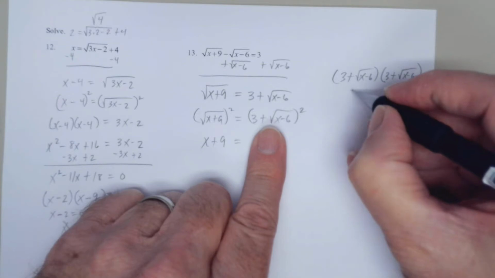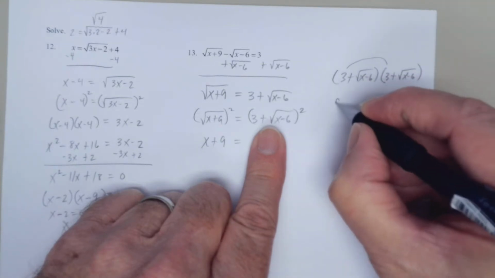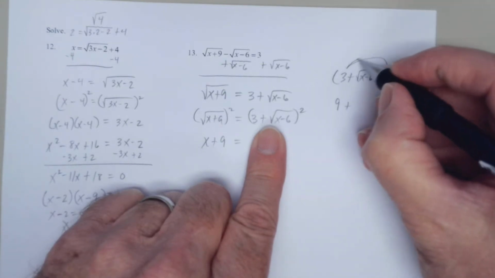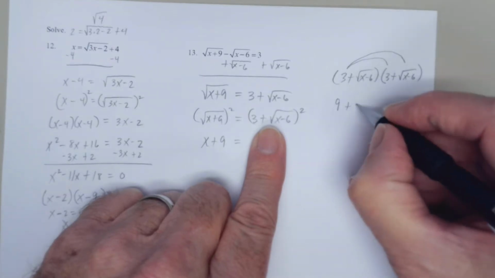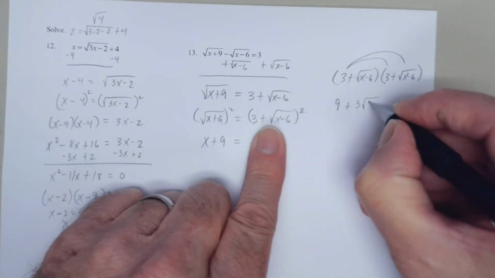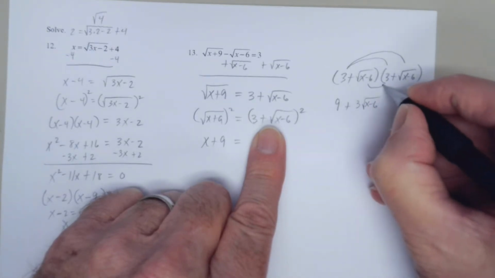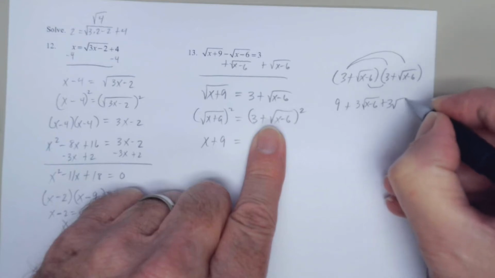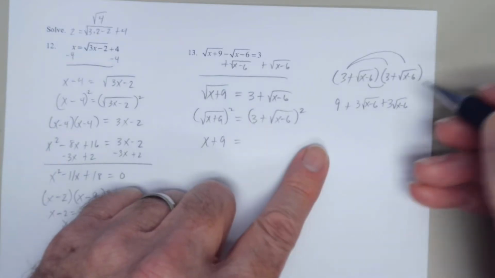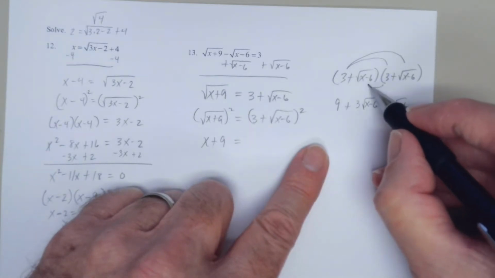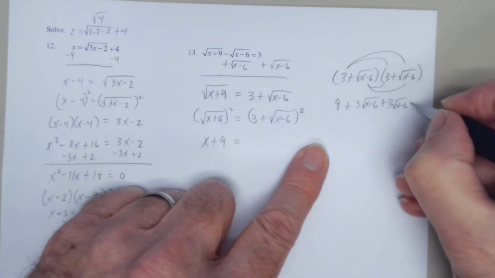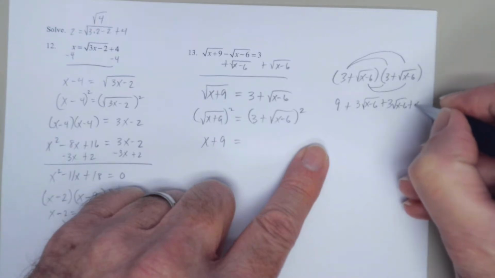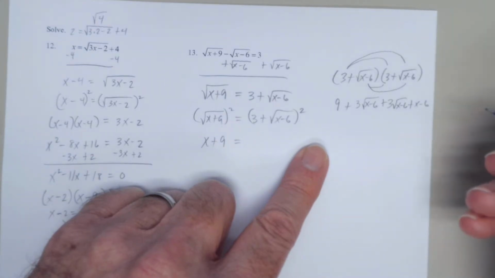So 3 times 3, our first product is 9. And then we're going to multiply 3 times the radical x minus 6. Well, all I can do is put the 3 in front, and notice the inner product is the same. And then we have to remember when you multiply the square root of x minus 6 times the square root of x minus 6, you just get the number inside, which is x minus 6, so plus x minus 6.